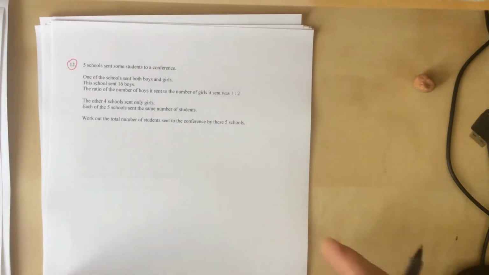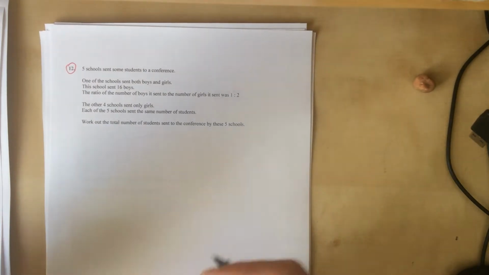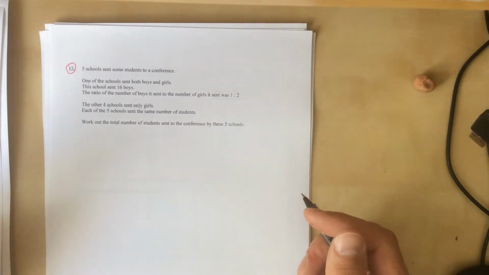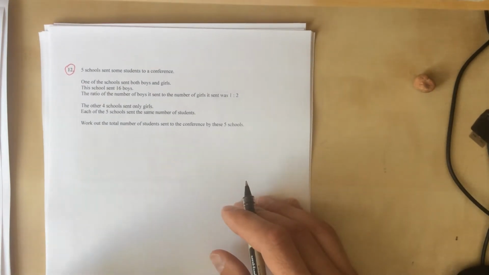That's just a blank page for working out for the last question, and that leaves us with this one. Now, there's a lot of questions on this paper where you've got to read the questions carefully. They're trying to trip you up by giving you loads and loads of details, but the actual maths isn't too bad. So let's read the question here.